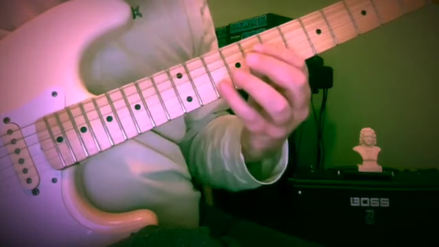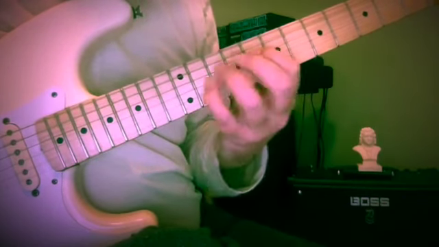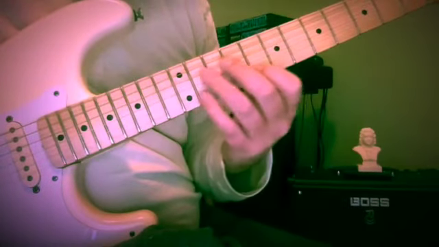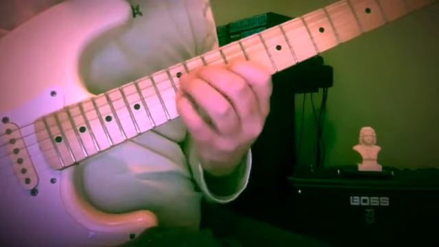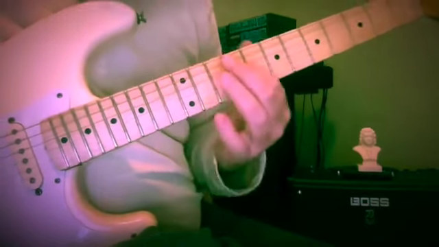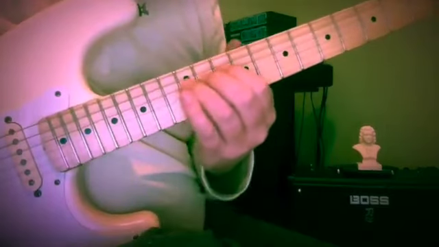But if we were to make that B flat into melodic minor, we'd get a different feeling of raising up that way.